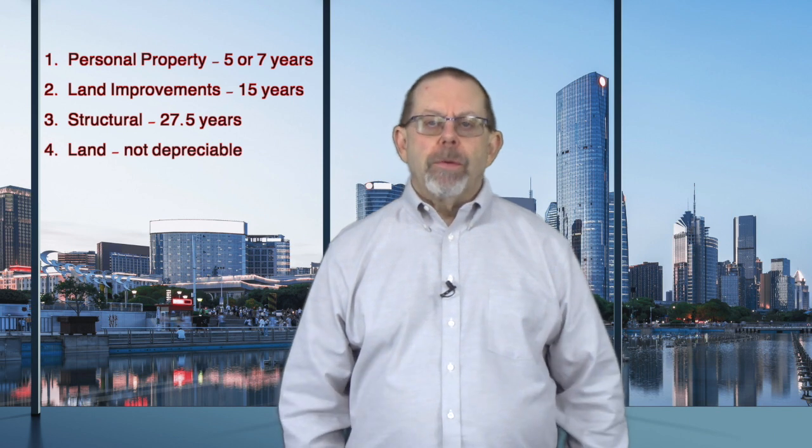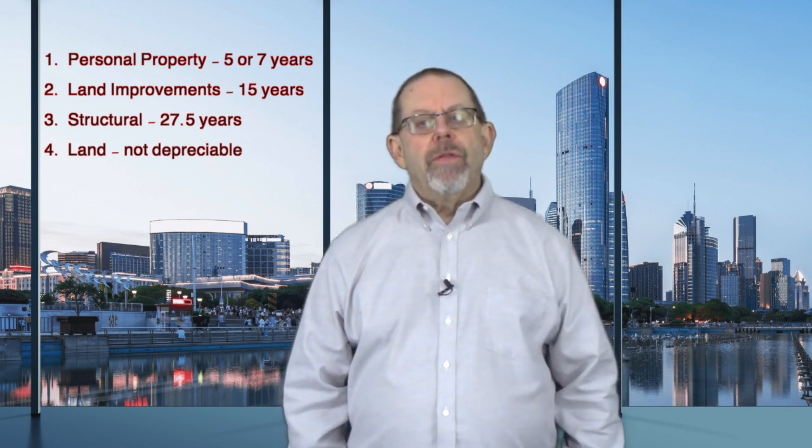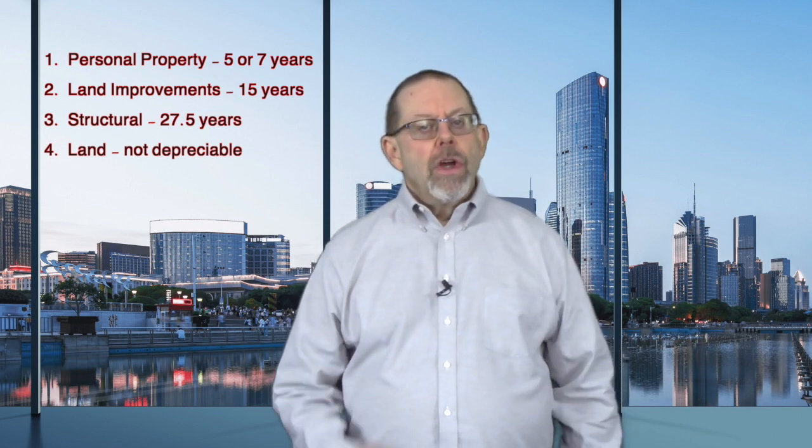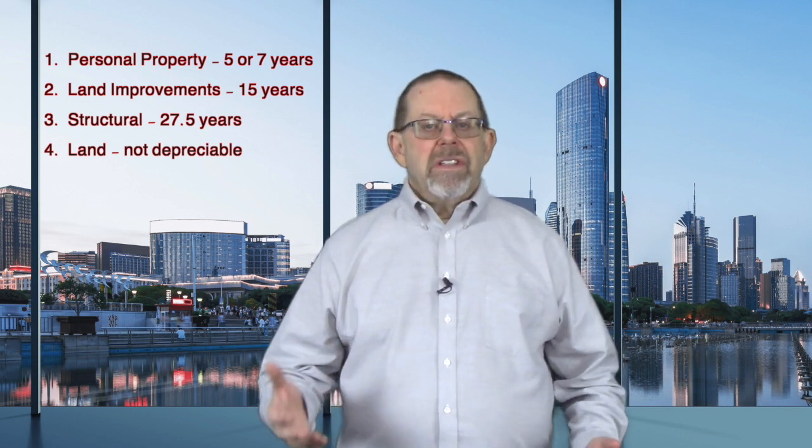Number 1, personal property. This would include items such as furniture, carpeting, fixtures, window treatments. Normally, it can be depreciated over 5 or 7 years, and the result is significantly increased depreciation expense for these items. Number 2 is land improvements: sidewalks, fences, docks.